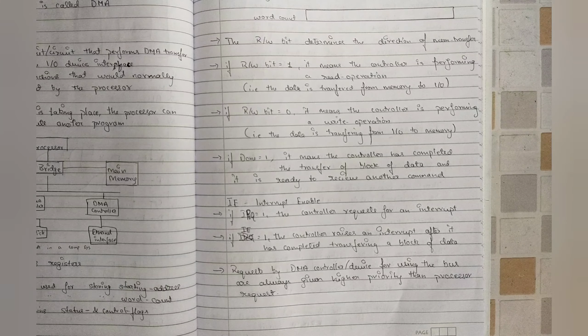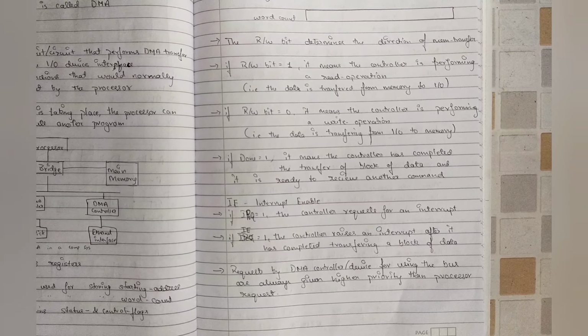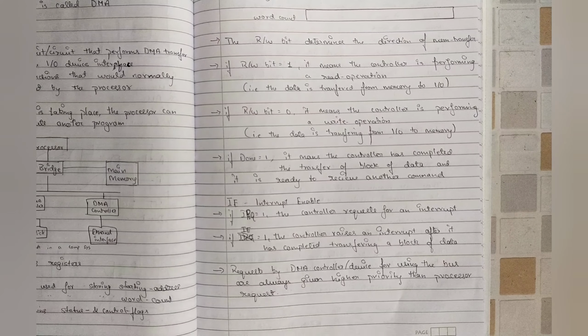Suppose the processor was executing some task, and in the middle it had to perform an input output operation. Instead of the processor managing the data transfer, it gives the DMA controller the task to do that. Now the processor should know whether it has completed or not.